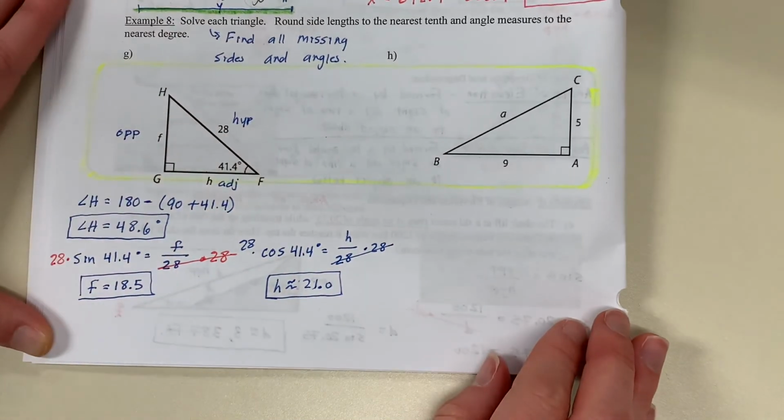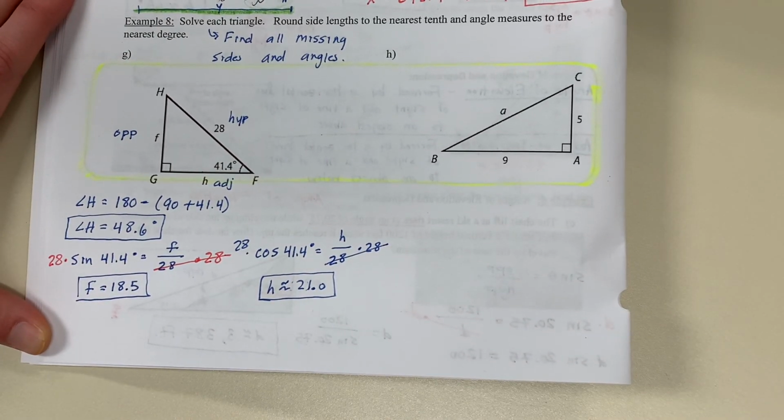Very good. All right, I'm going to have you try letter H, and we will look at letter H next class to check your answers. Make sure you note any questions that you have so that I can address them in class the next time we meet. Good luck.